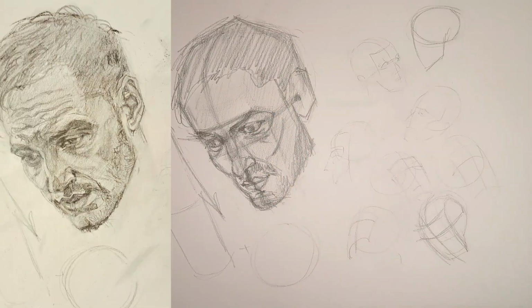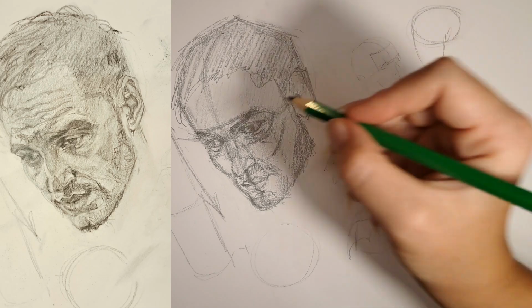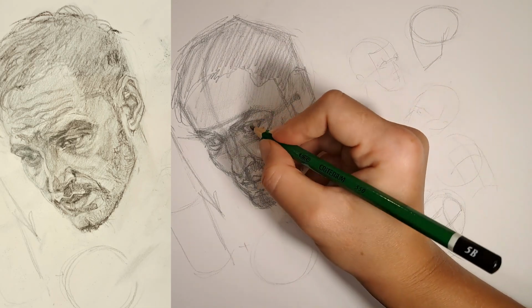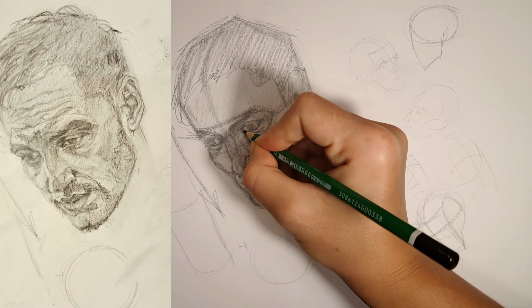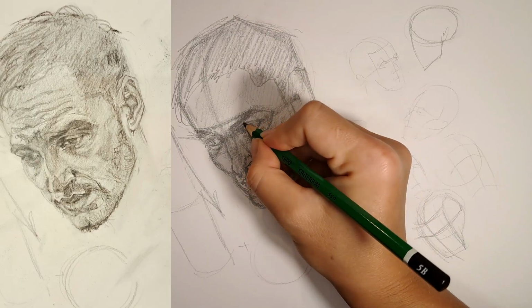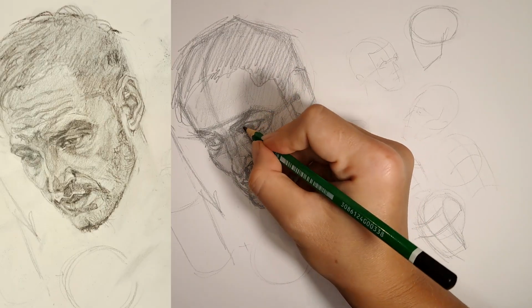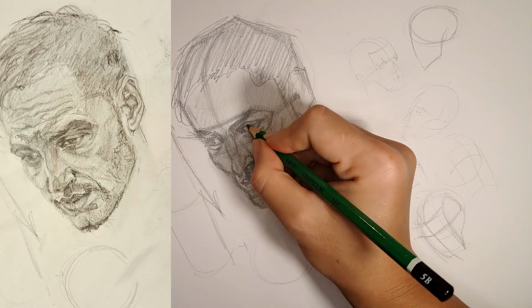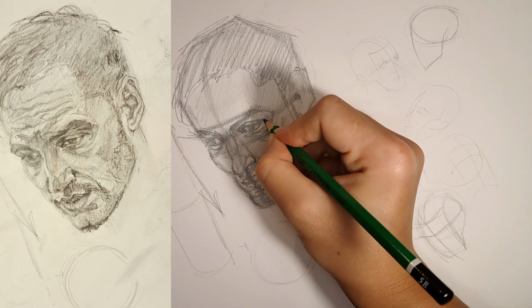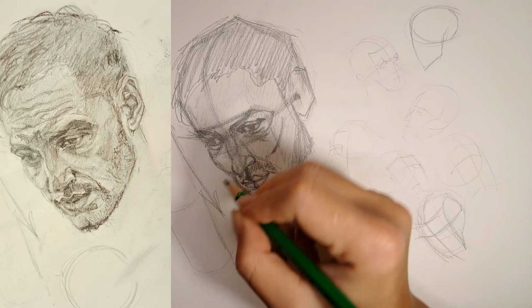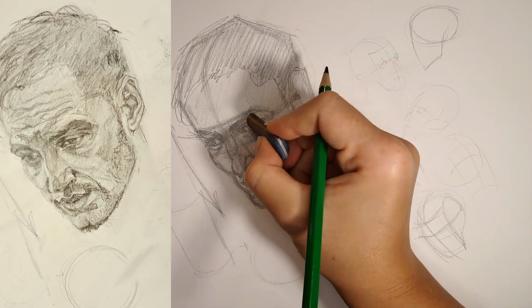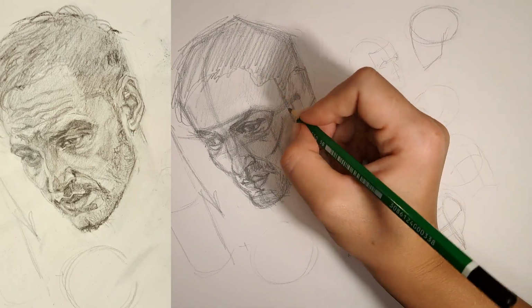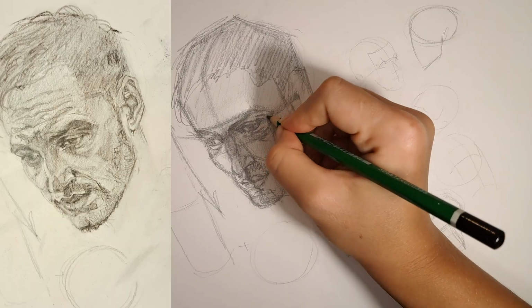So first of all, I'm going to make the shape of the eye more precise. This is the tear duct position. This is the motion for the upper eyelid. It curves down. And I remind you that it is a sketch, not a full portrait, so I'll not be able to complete it academically perfectly, making the explanation.